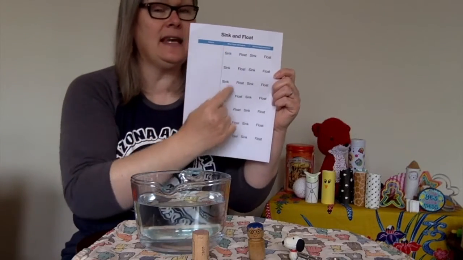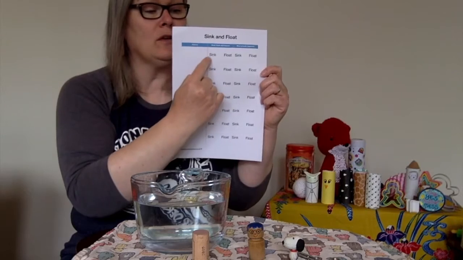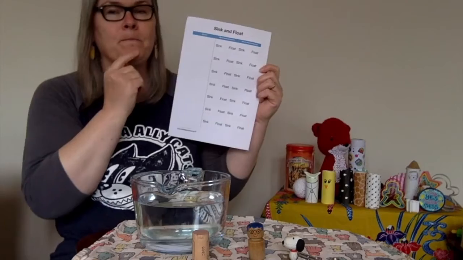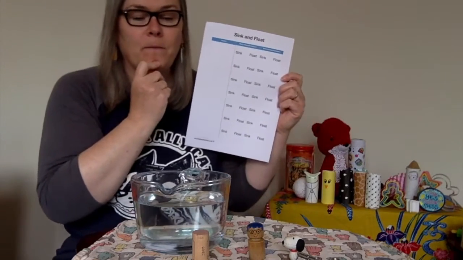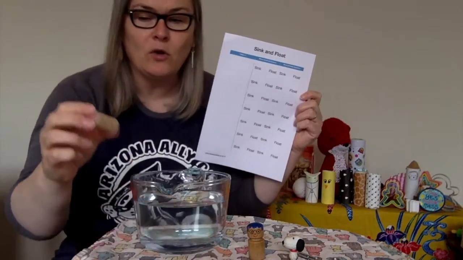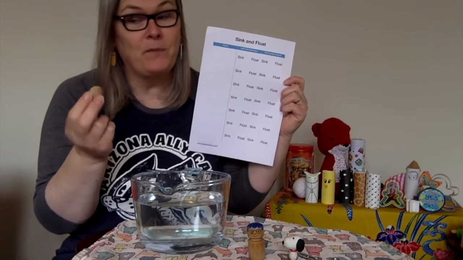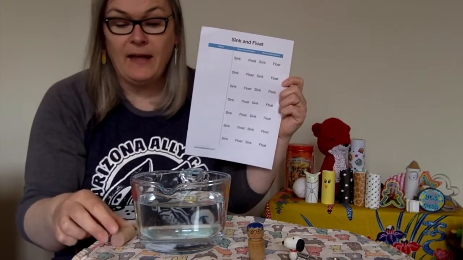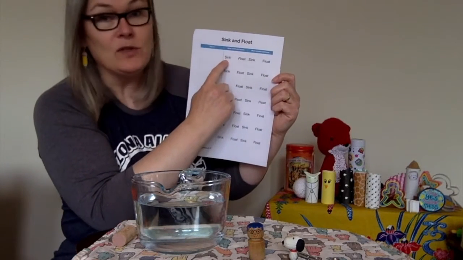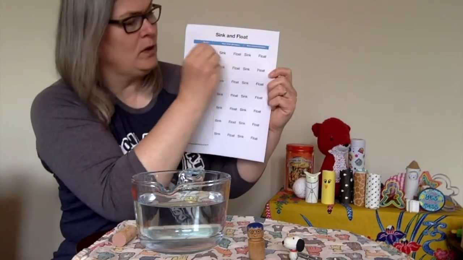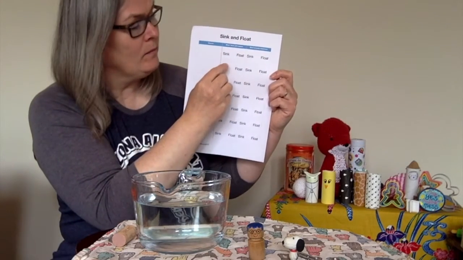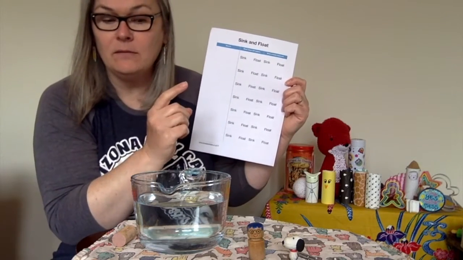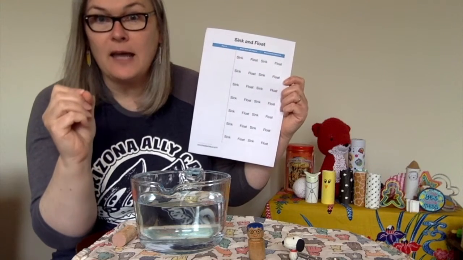And then in the second column, you will circle your prediction. You're going to hypothesize. What's going to happen? You're going to look at your object. You're going to guess if you think this will sink or float. And then you circle. So if you think it will sink, you circle sink, or you colour sink. And you do that with all of your objects. And then you do the test.